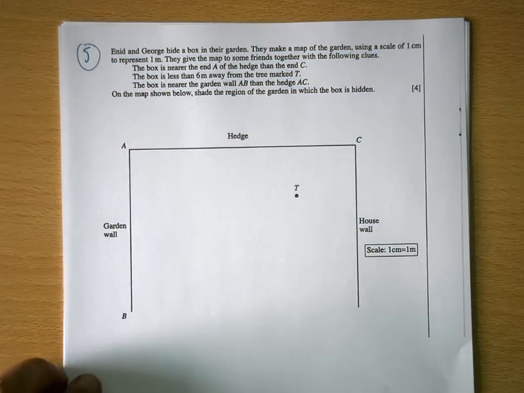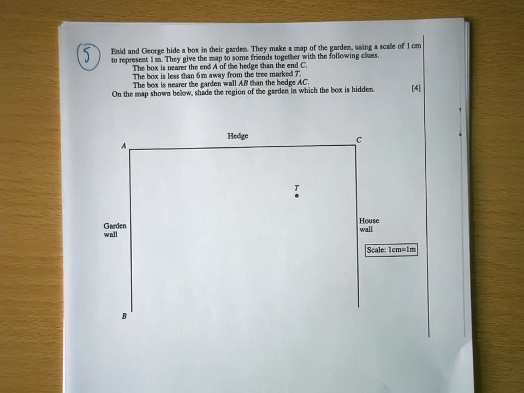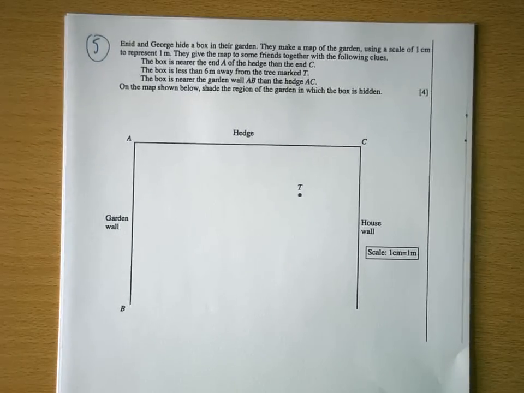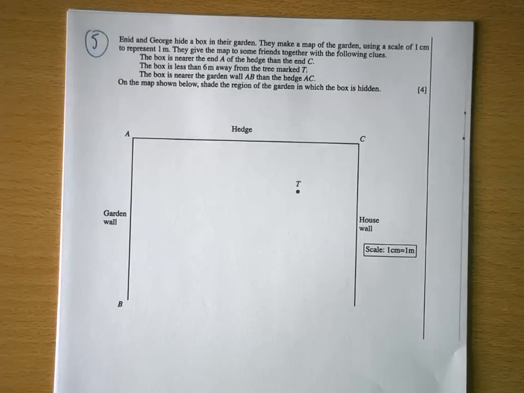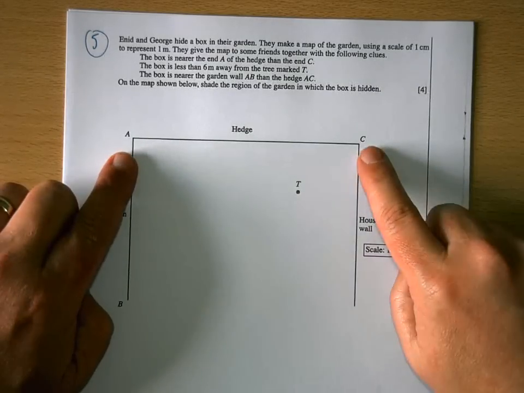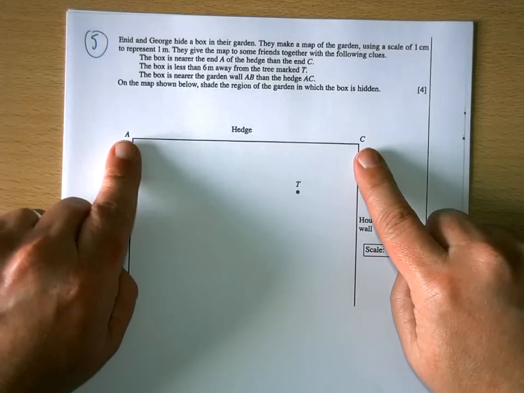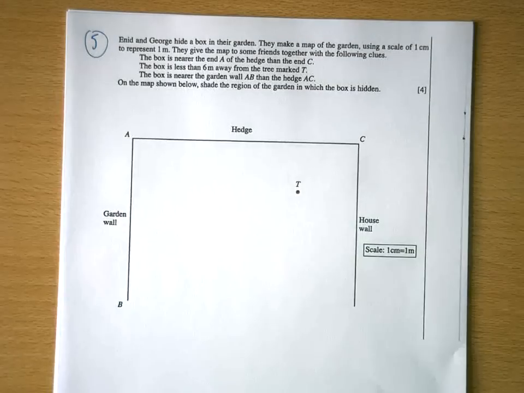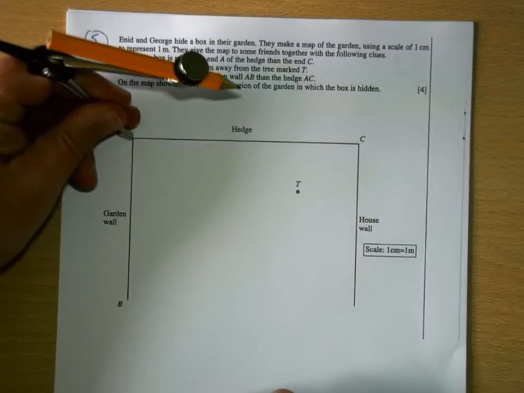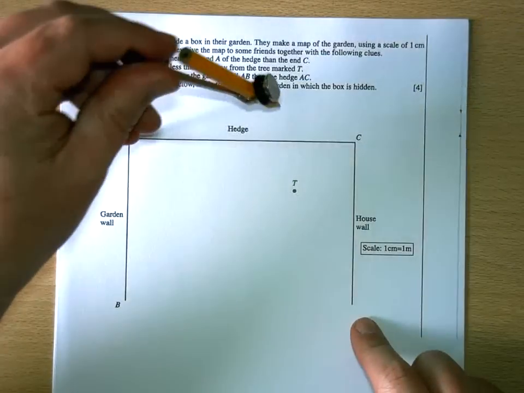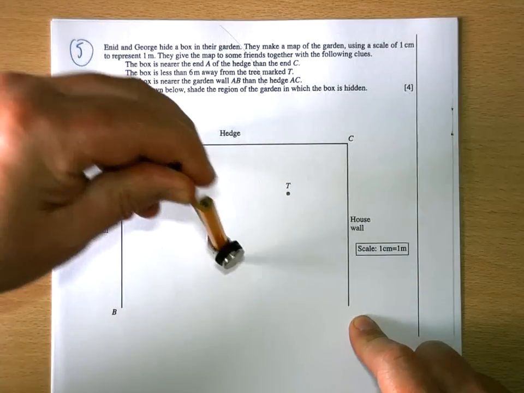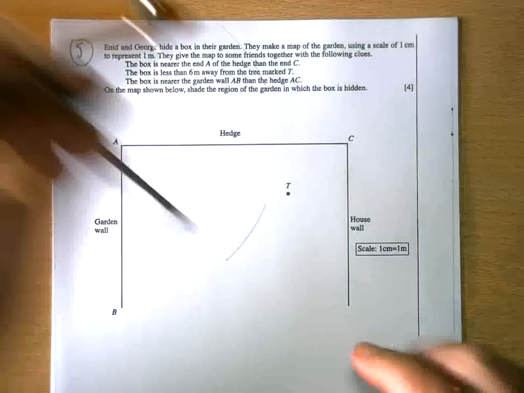Question 5. Enid and George hide a box in their garden. They make a map of the garden using a scale of 1 centimetre to represent 1 metre. They give the map to some friends together with the following clues. So the first clue, the box is nearer the end A of the hedge than to the end C. So we need to find where the dividing path between A and C is, which is a perpendicular bisector. Compass point on A, over halfway, arc above, arc below.